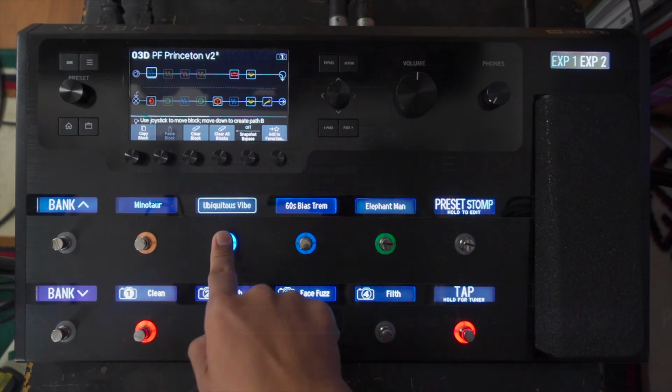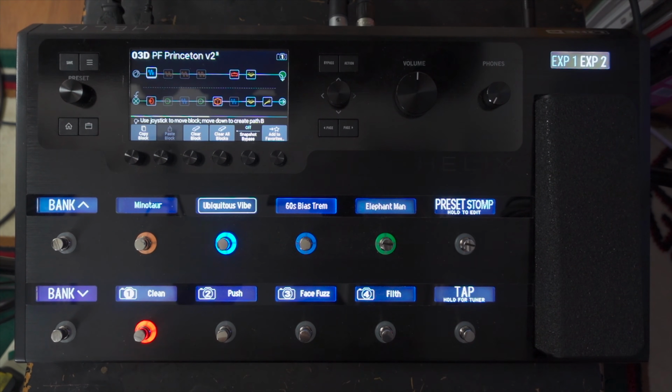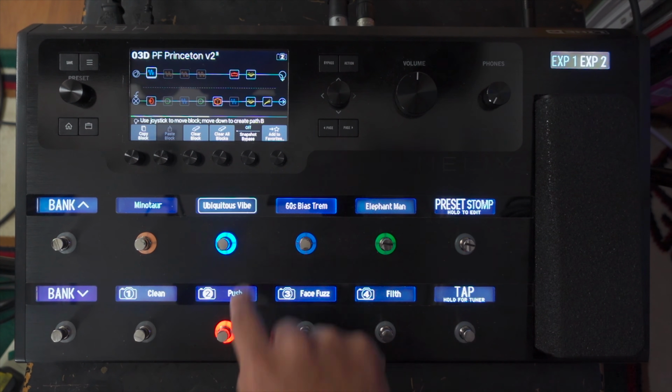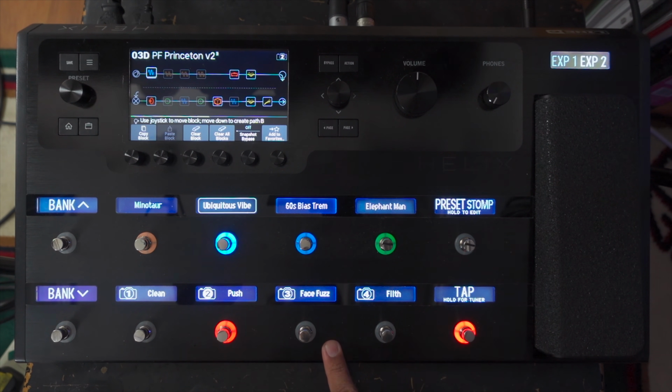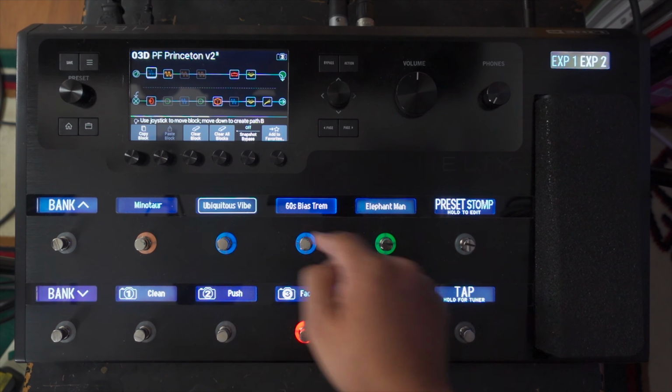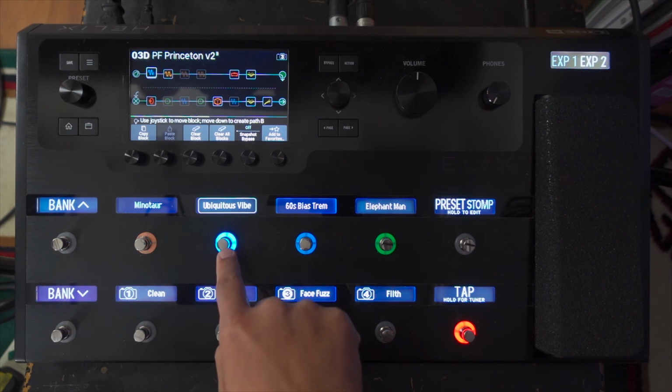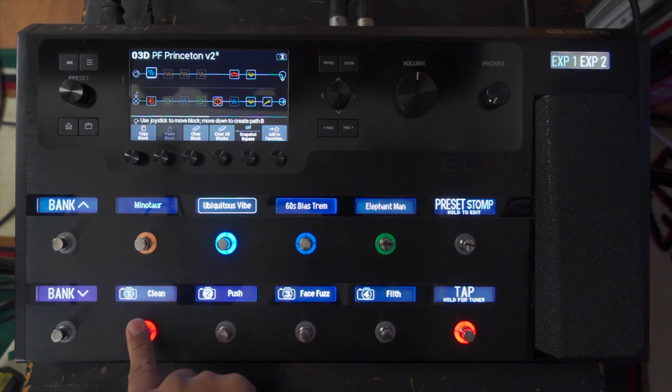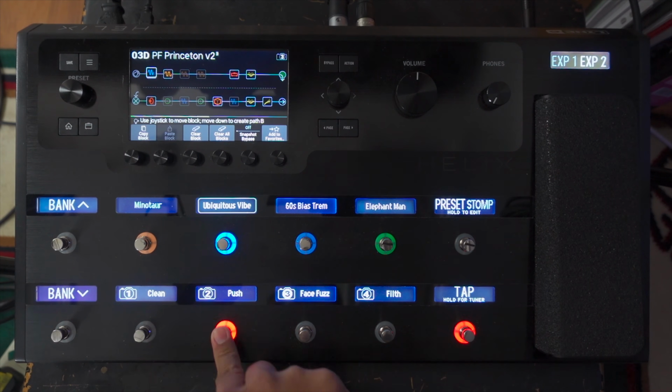So if I turn this on and then switch to push, that remains on. If I go to another snapshot, say face fuzz, that's still on. So it's on regardless of which of these snapshots I'm using.